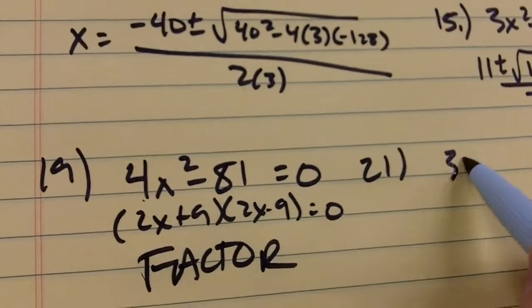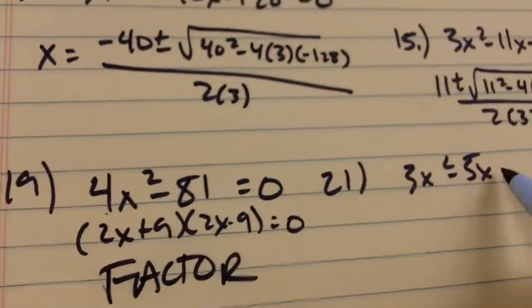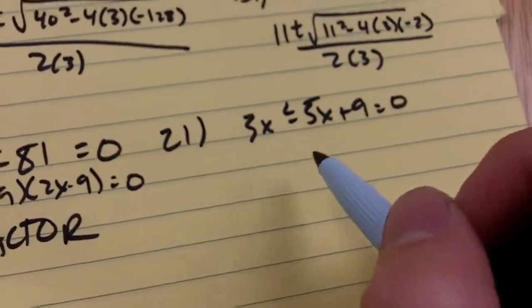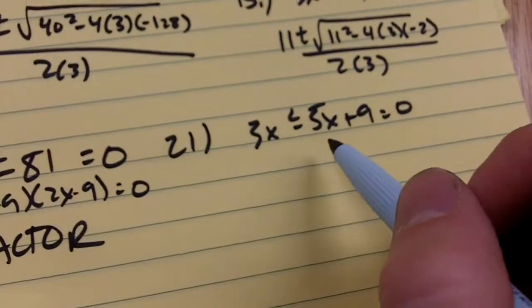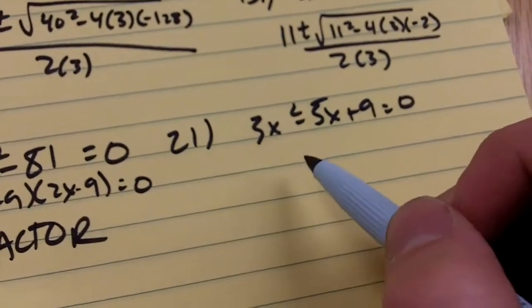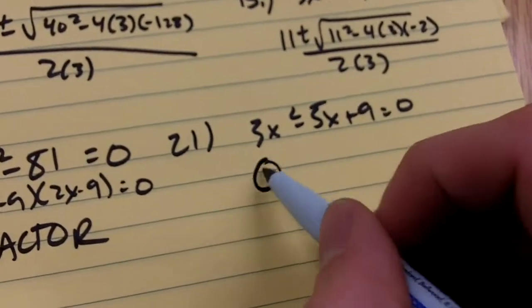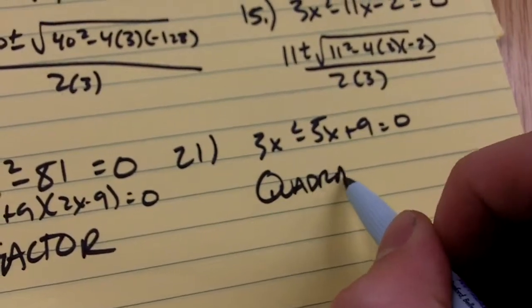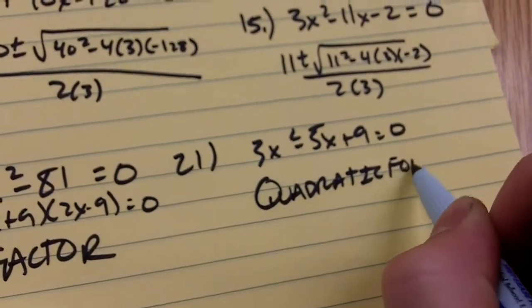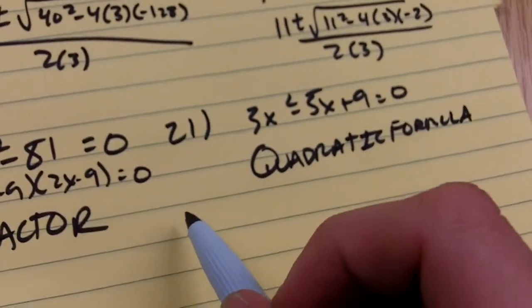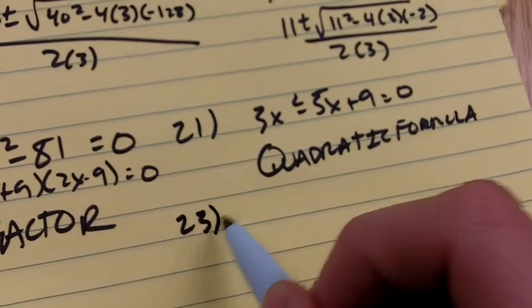21 says 3x squared minus 5x plus 9 equals 0. Factoring or quadratic formula? Does that factor easily? Not really. It's not totally obvious to me right now, so I'm going to use quadratic formula. If it's not totally obvious or pretty obvious, I'm going to use quadratic formula. When it is pretty obvious, you need to factor. We're going to factor if it's obvious.